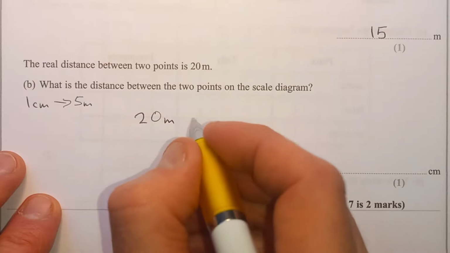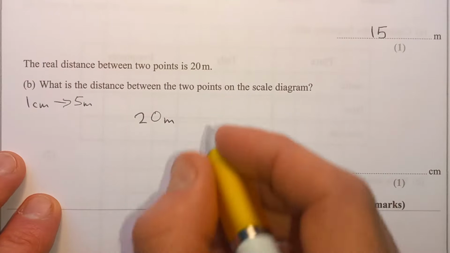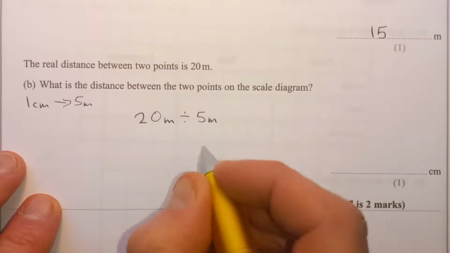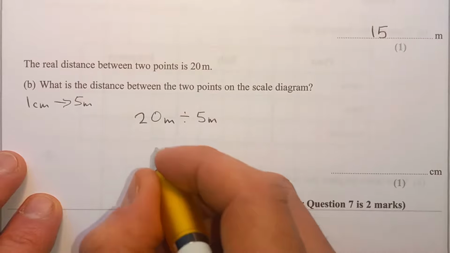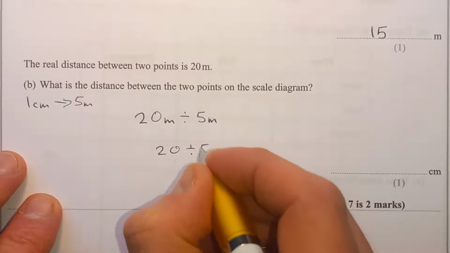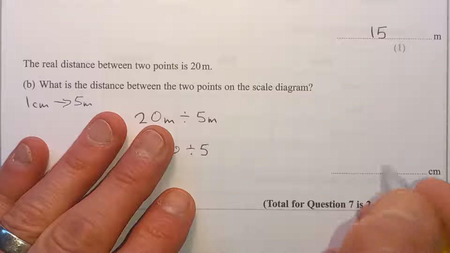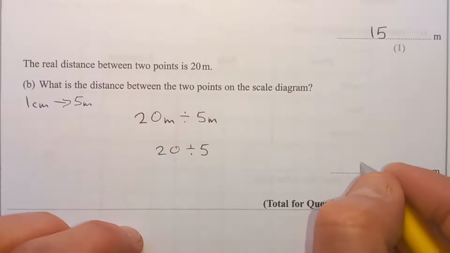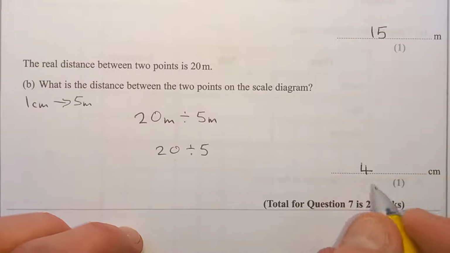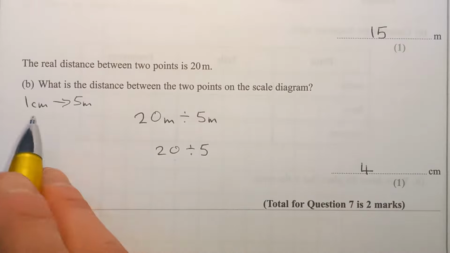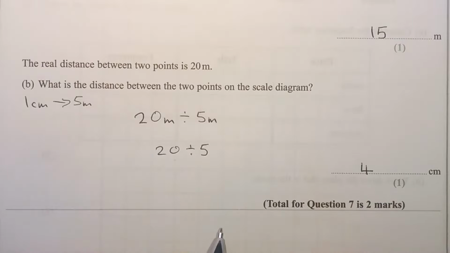So we want 20 metres divided by 5 metres. So we can just think of that as 20 divided by 5: 5, 10, 15, 20. So that's going to be 4, and that's now centimetres, because we've converted from the actual distance down to the drawing on the scale diagram.